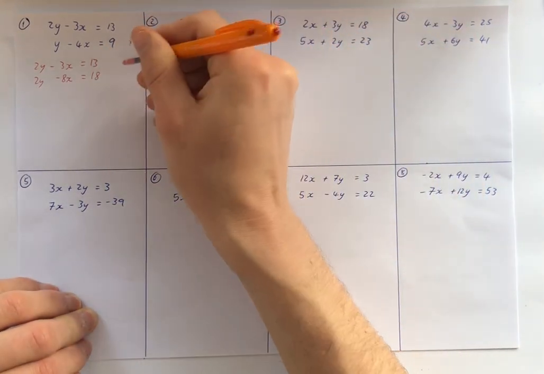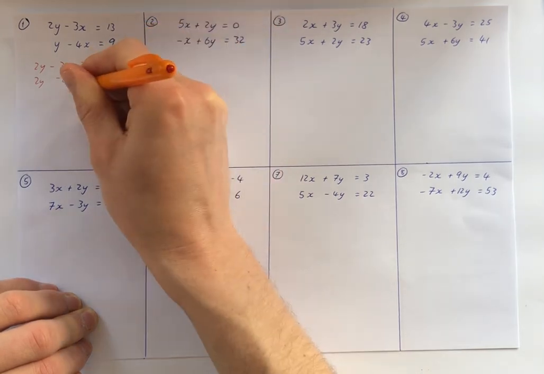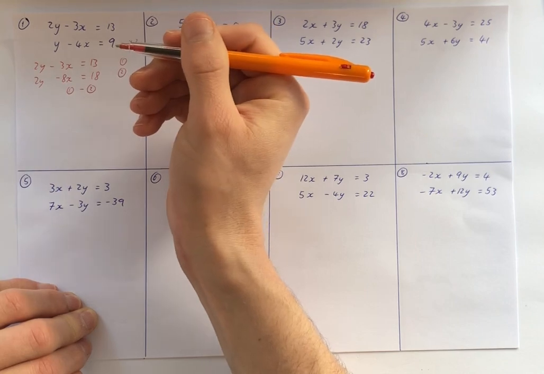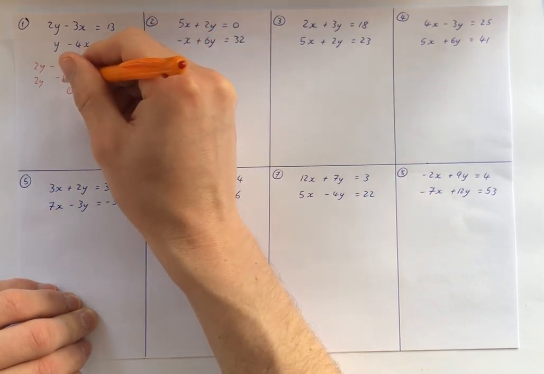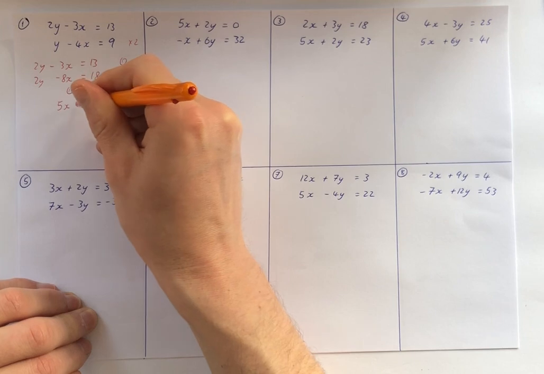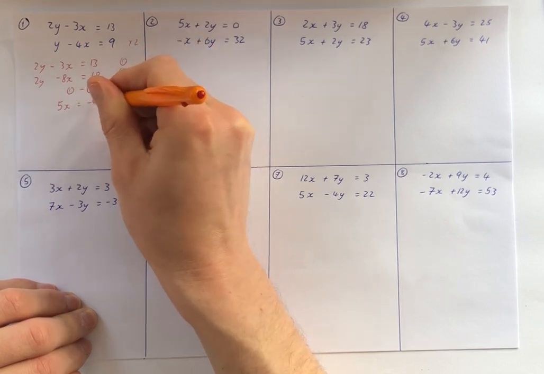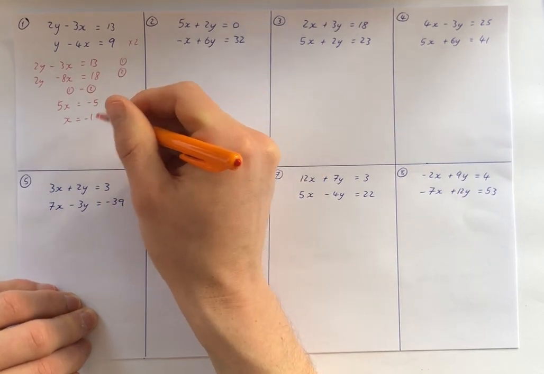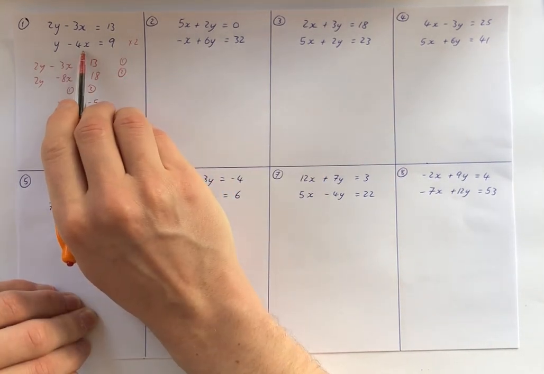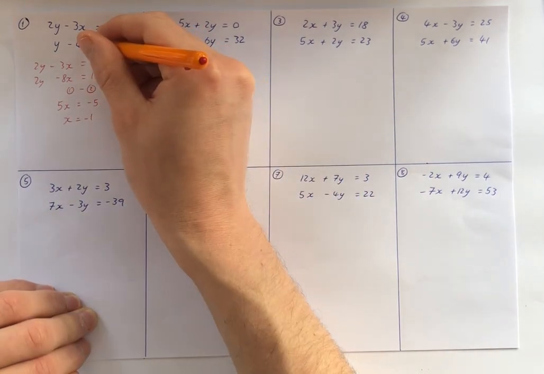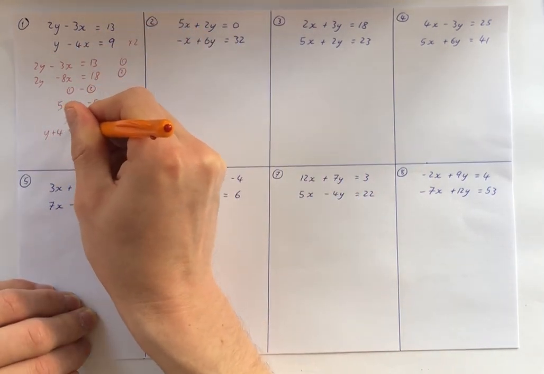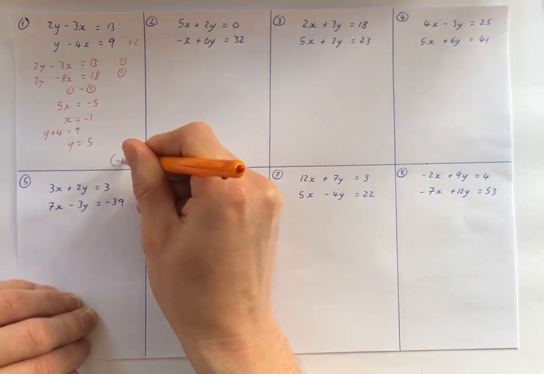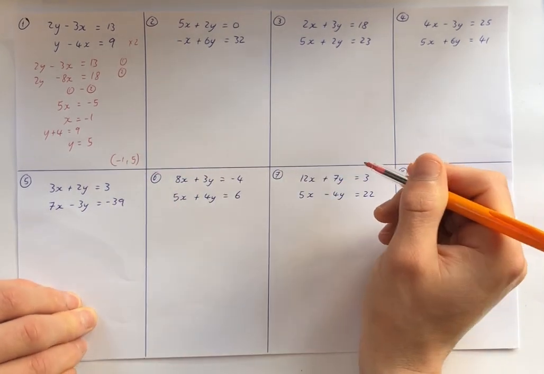Alright, I've got equation 1 and 2 here. I'm going to go equation 1 minus equation 2. 2y minus 2y, no y. Negative 3x, take away negative 8x, positive 5x. And 13 minus 18, negative 5. x is negative 1, and I just want to get the y value. So I'm going to put it back into this second equation. So negative 1 into here, that is y plus 4 is 9. So y equals 5. So our solution is negative 1, 5. Cool.